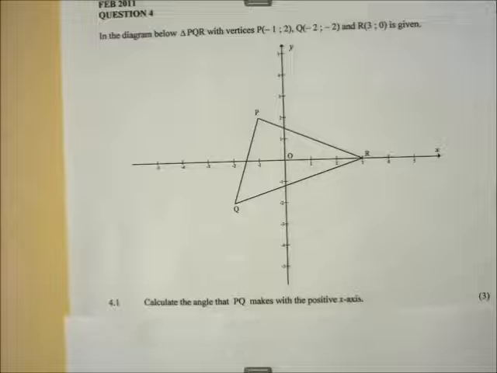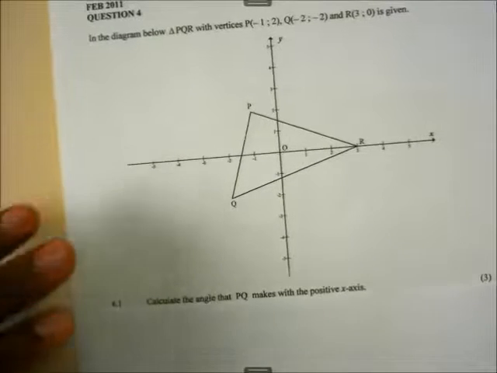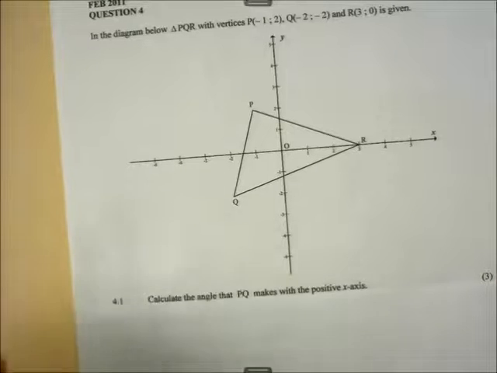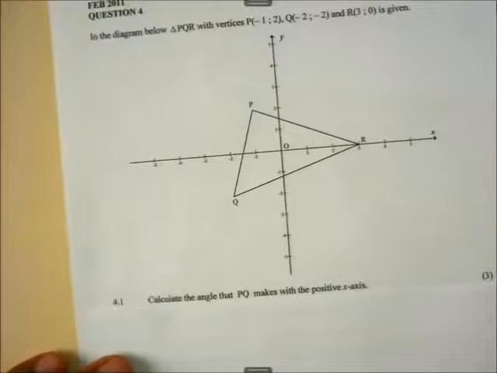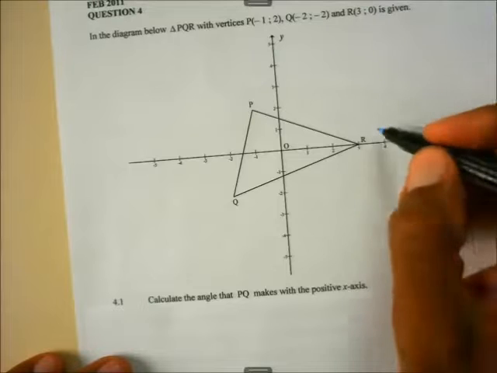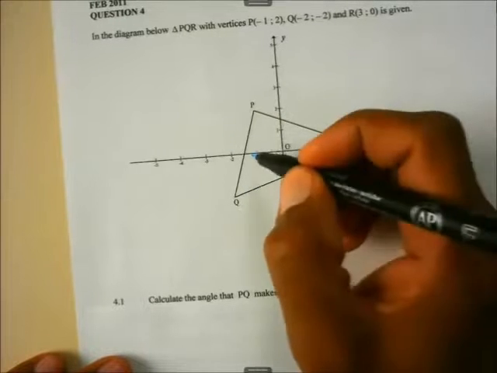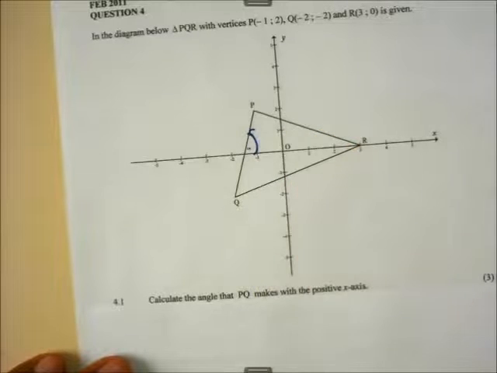Right, now if they talk of the angle, what comes to your mind? Of course, you will remember that for you to have the angle, you need the gradient. That's what I said earlier on. Remember now, the angle that we are referring to here must be with the positive x-axis. Here is PQ. The angle that we are referring to is this angle here. We want to find the size of this angle that PQ makes.